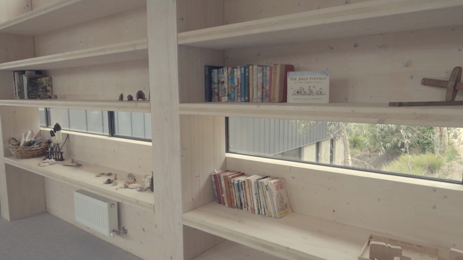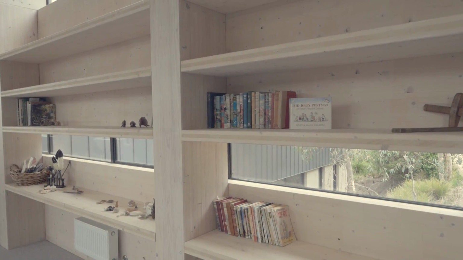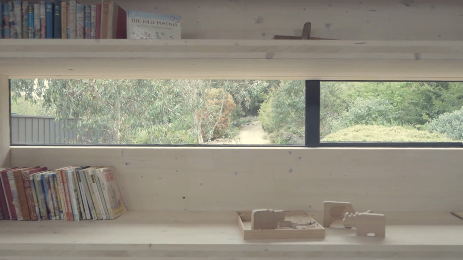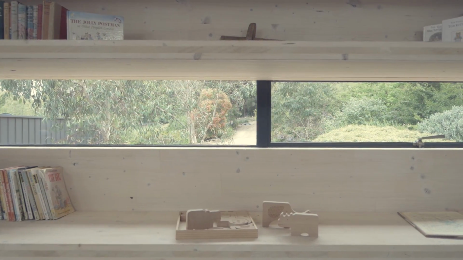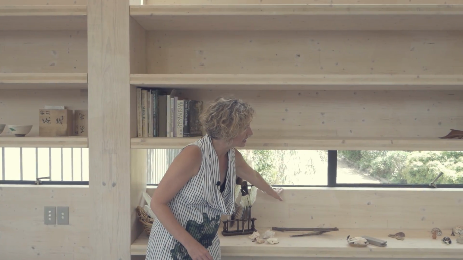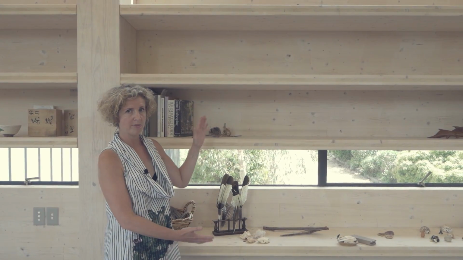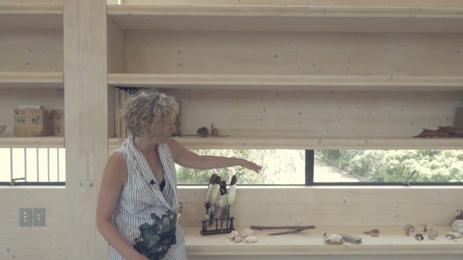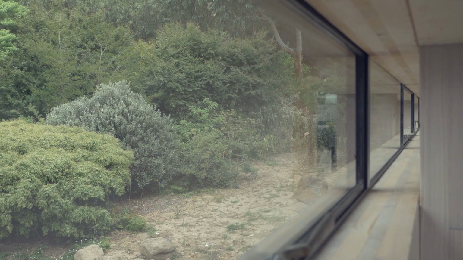So here you can see our obsession with CLT was taken to another level, where basically the whole interior is fabricated out of CLT. The shelves, the desks, everything. We really wanted to celebrate the material in its sort of large-scale mass, but also beautiful fine details with the same material. This wall that you can see here is actually one giant 3-metre high CLT beam that we've then cut the windows out of for ventilation slots.